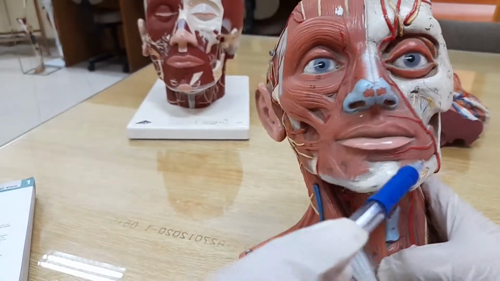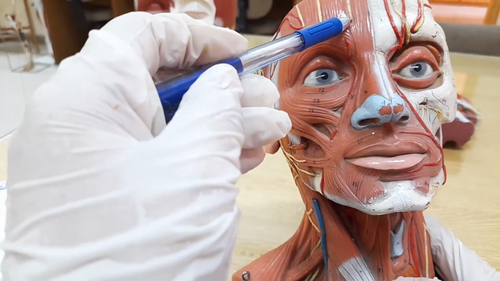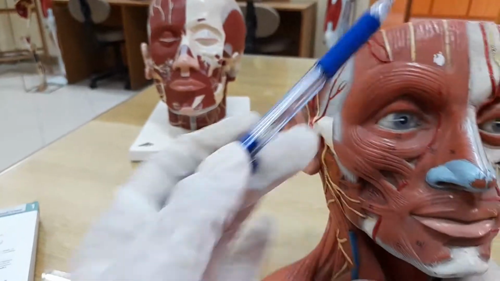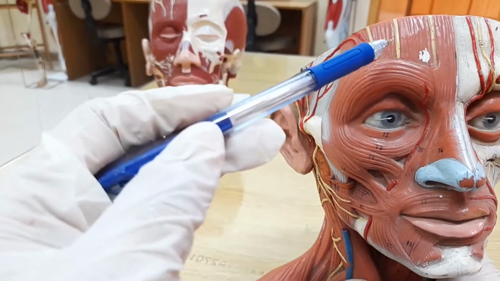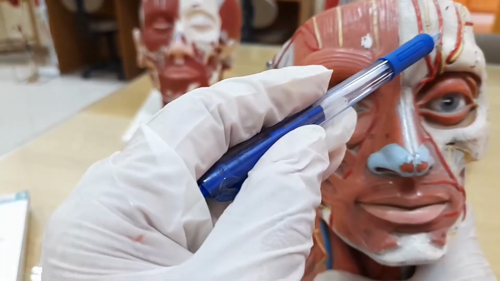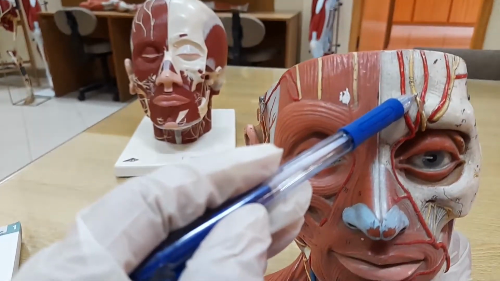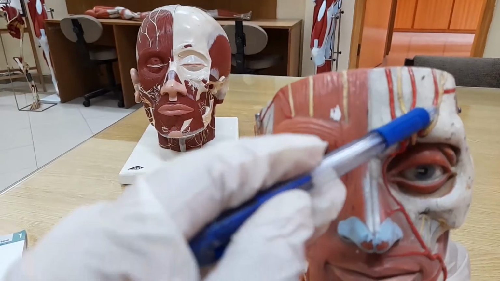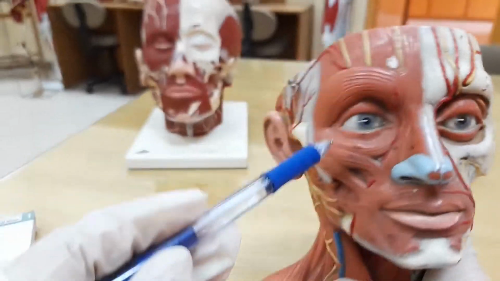Now, if we look at the nerves, this is going to be the supratrochlear nerve. This is going to be the supraorbital nerve. So, this is the supratrochlear nerve and artery. This is the supraorbital nerve and artery.